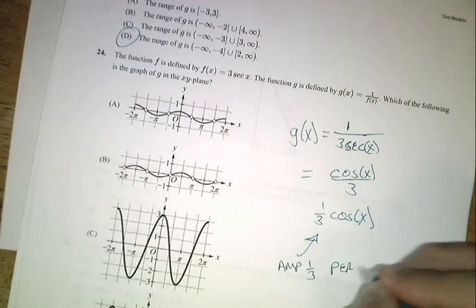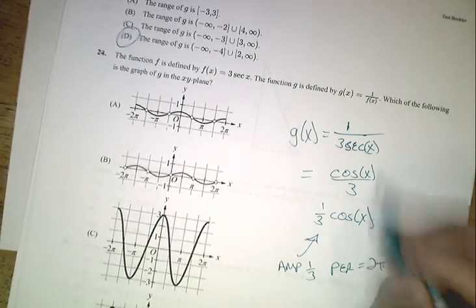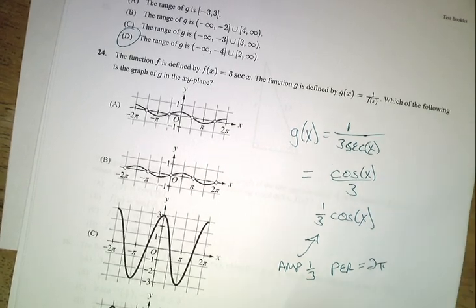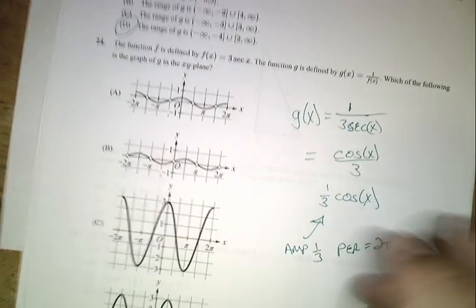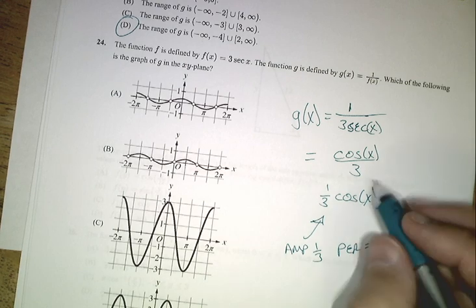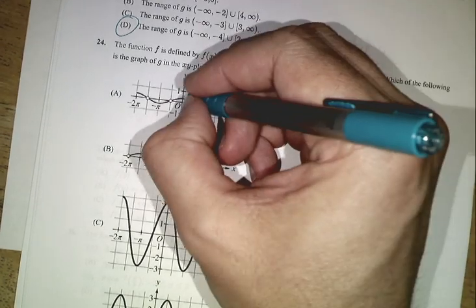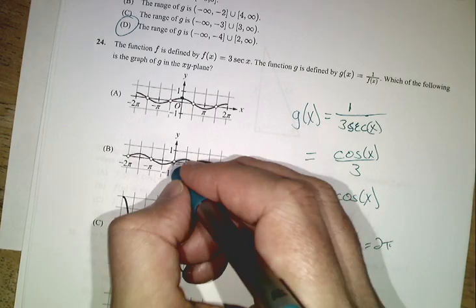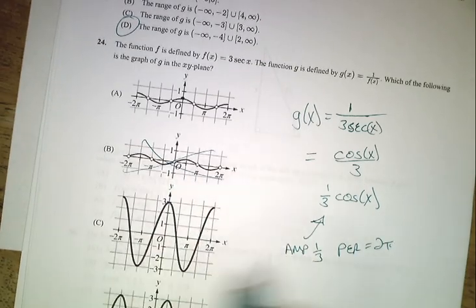The period is 2 pi, because we didn't change our periods to be the same. Period is 2 pi. There's no vertical shift and there's no phase shift. So because this is cosine, it has to start at a max. So that starts at a max. This one is sine, starts in the midline.